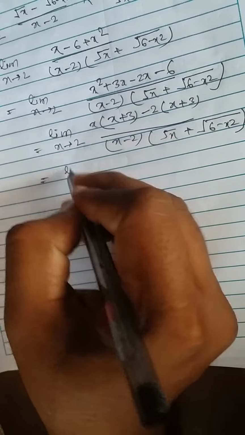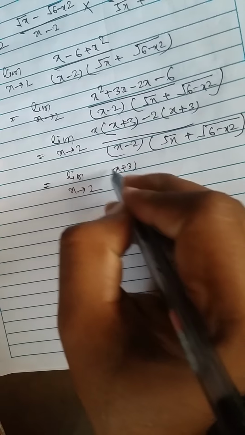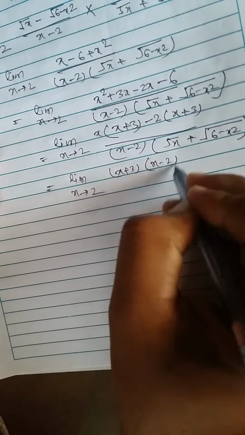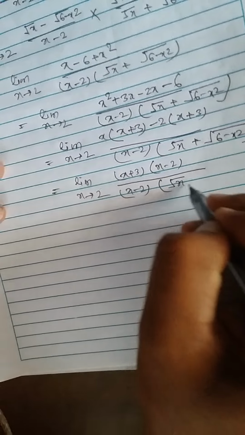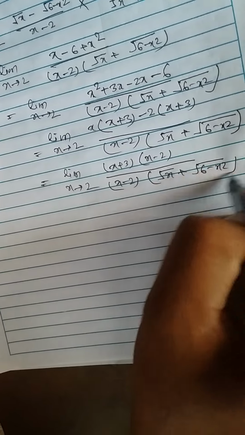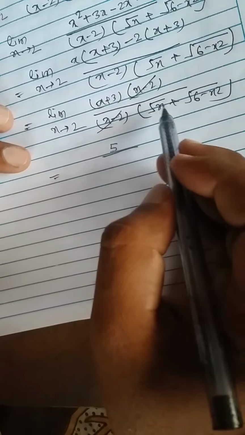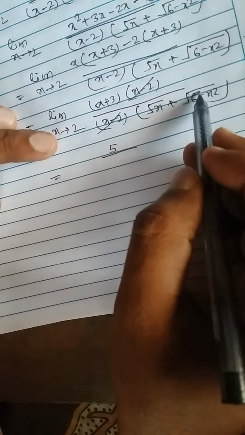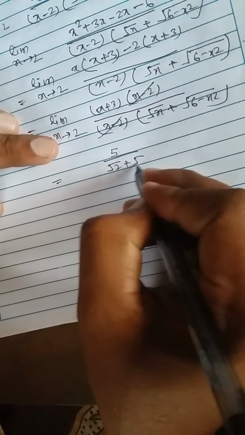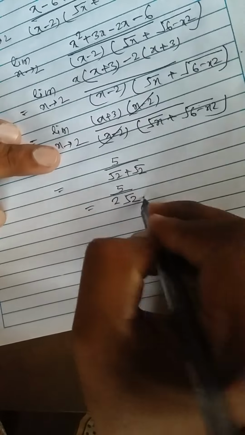What are we going to take common from the numerator? x plus 3 in both, so x plus 3 common. Left with x minus 2 in the numerator. Denominator is x minus 2 as it is, and root x plus root 6 minus x square as it is. This x minus 2 will be cancelled, and if you substitute x equal to 2 now, it becomes 2 plus 3 equal to 5 in the numerator, and here root 2, and this one becomes 2 to the power 4, 6 minus 4 equal to 2. This becomes root 2 plus root 2. This is exactly 5 upon 2 root 2. That's the answer.